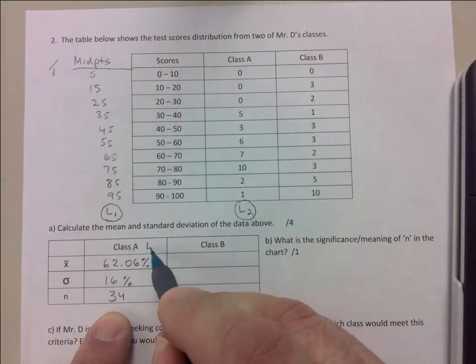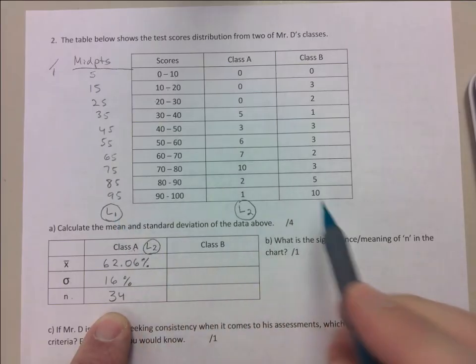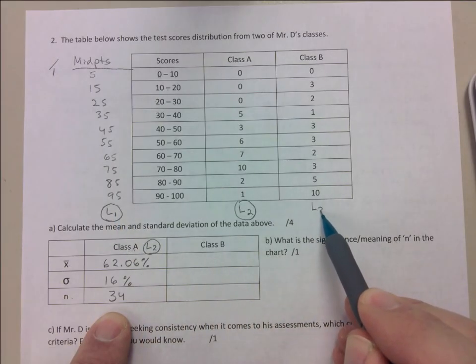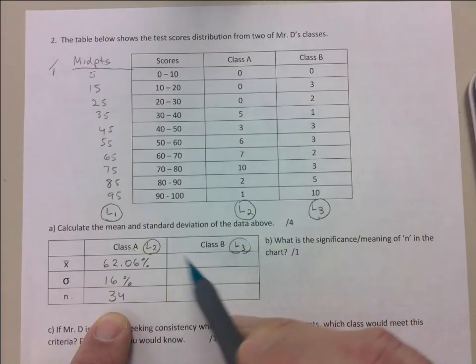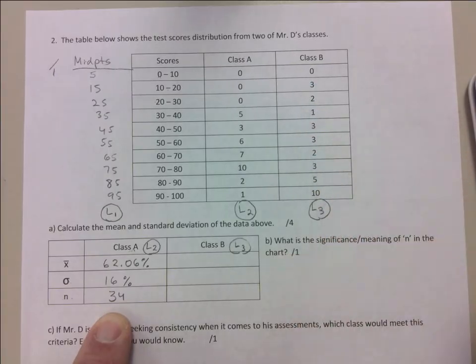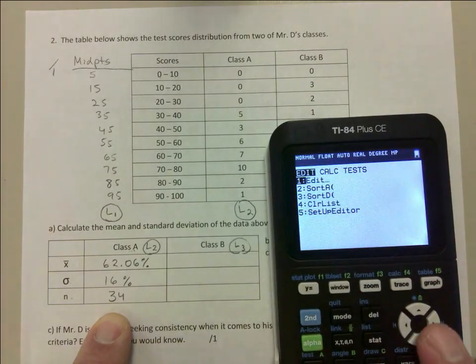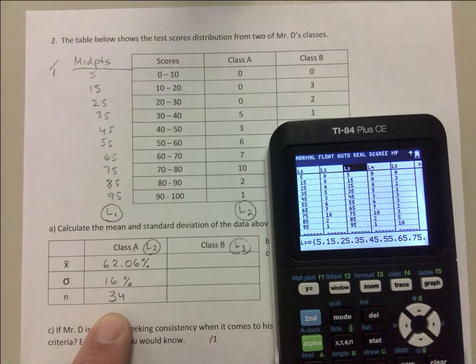So class A, I use L2, all right? So watch what I'm going to do with this one. I'm going to leave this in L1, and I'm going to put class B in L3. I'm going to put that in L3 instead. If you choose to just overwrite whatever is in L2 with this, go for it, but I think it would be too much. Maybe you need to check or change things. So I'm going to make this L5.